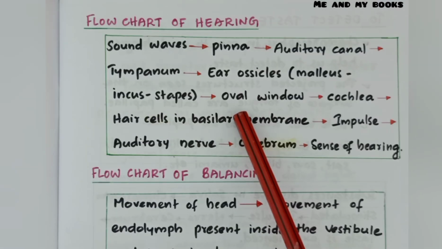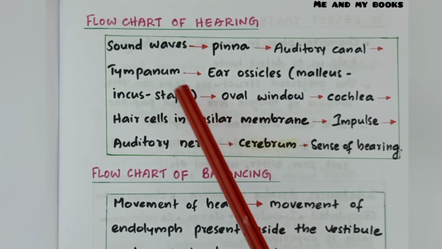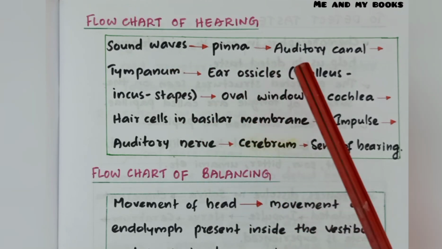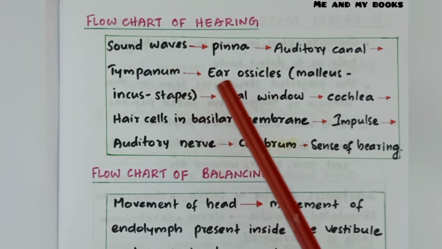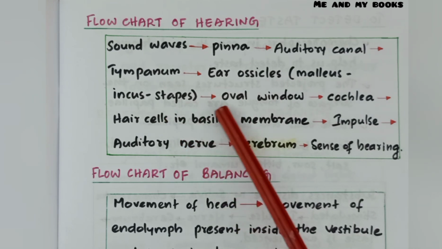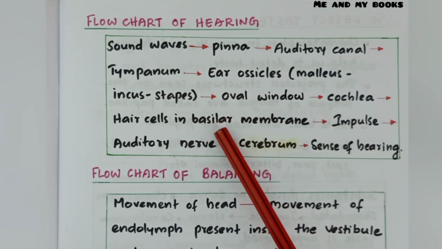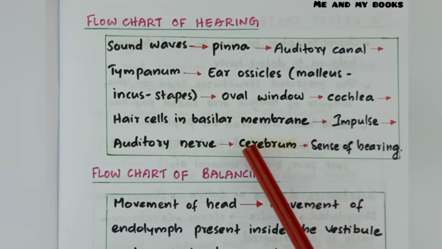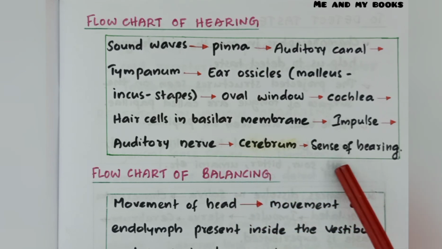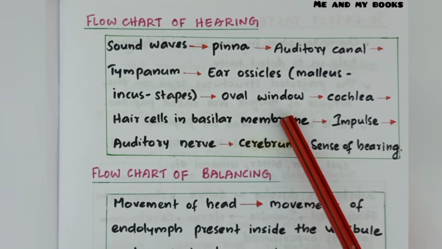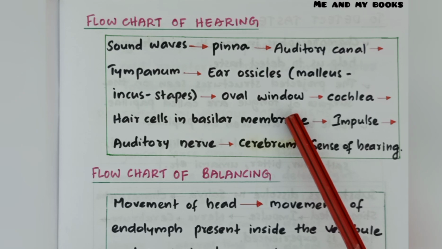Flow chart of hearing. Sound waves are collected by pinna, then it moves through auditory canal, tympanum, ear ossicles like malleus, incus and stapes, oval window, cochlea. Hair cells in basilar membrane activated, impulse is formed, carried by auditory nerve to the cerebrum and sense of hearing.